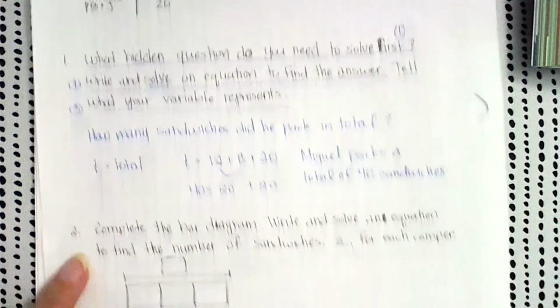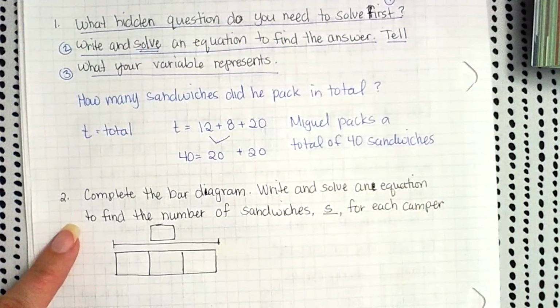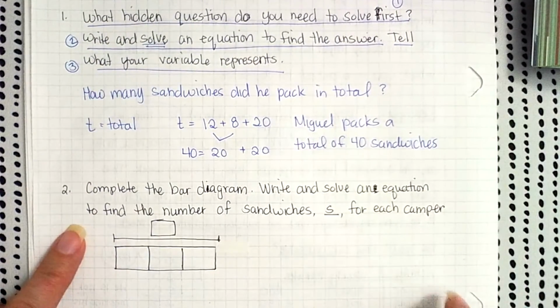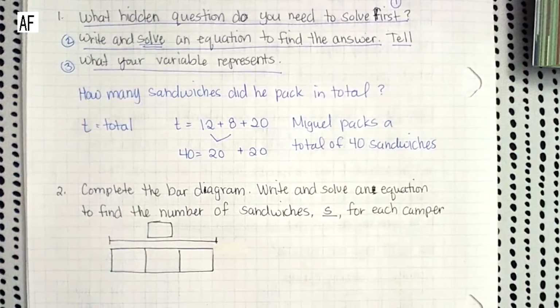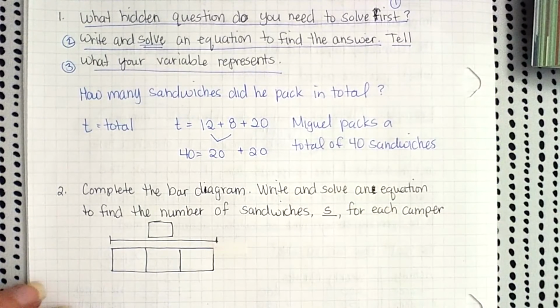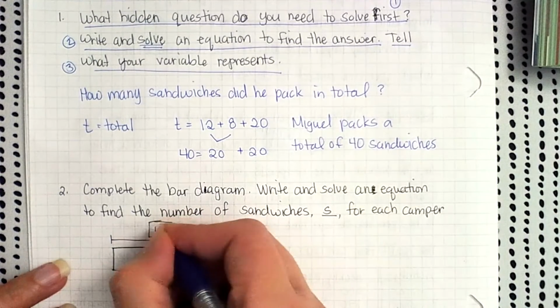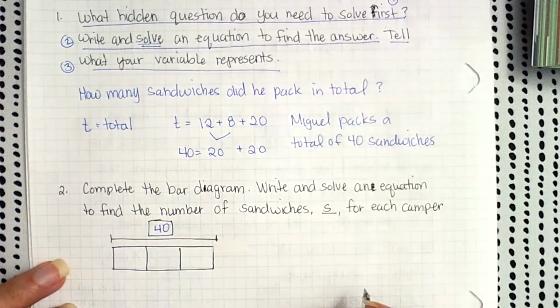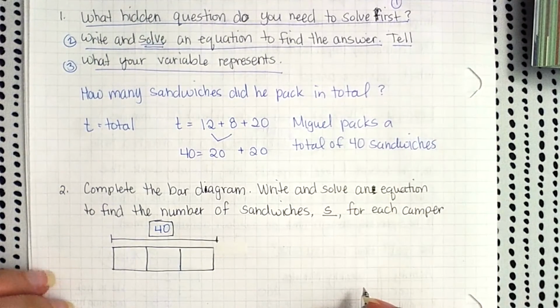Okay, now the bottom part, number 2 says complete the bar diagram, write and solve an equation to find the number of sandwiches S for each camper. So now we know what our total is. Our total up here is 40. We need to figure out how he's going to share them between his 3 friends.